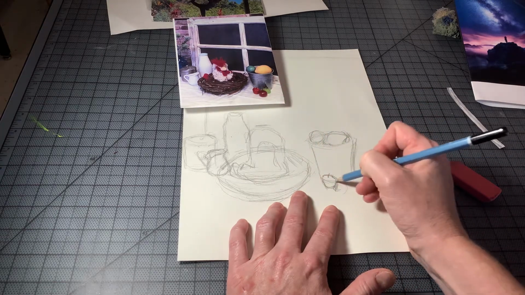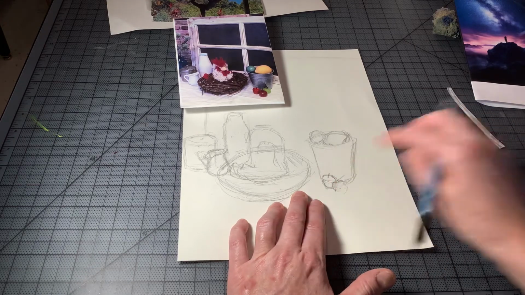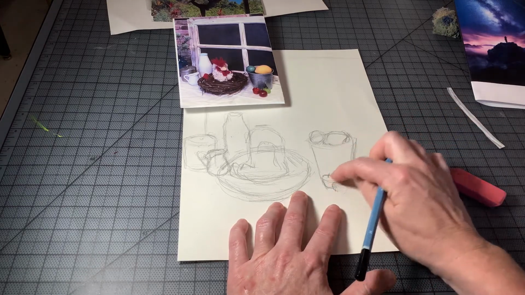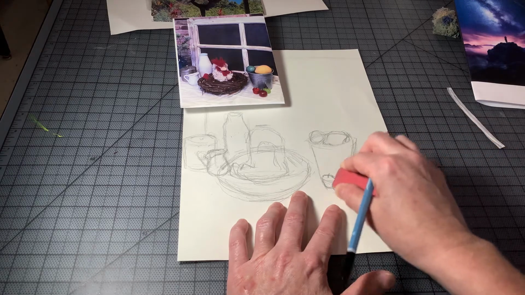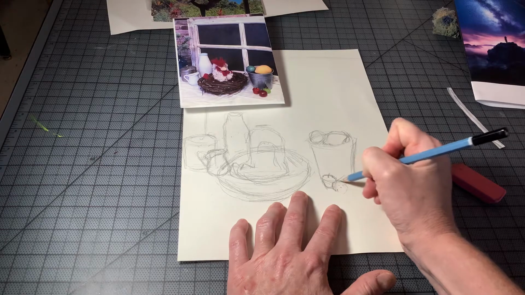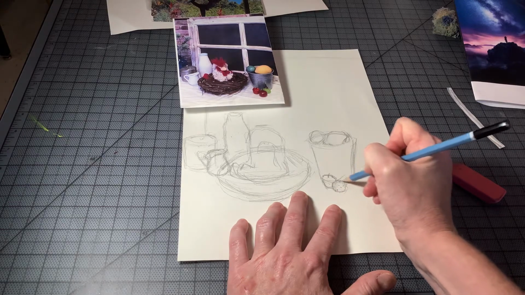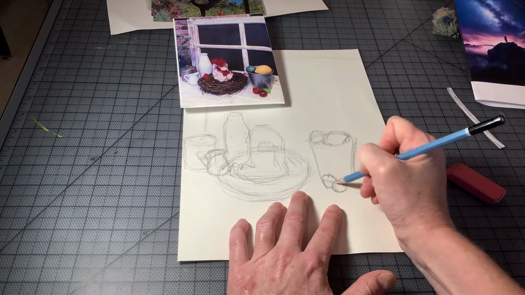Well, one of the things that I'm doing to show that it's in front of the other objects is I am making sure that I kind of erase a little bit of that first apple because that is disappearing behind this. It almost looks like a cherry. I'm not sure what it is.